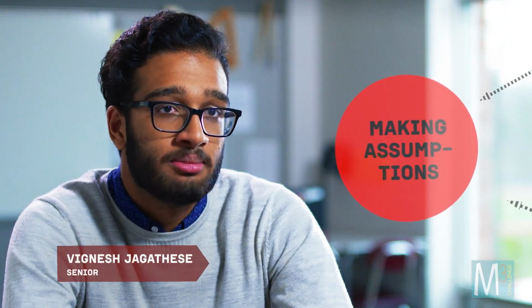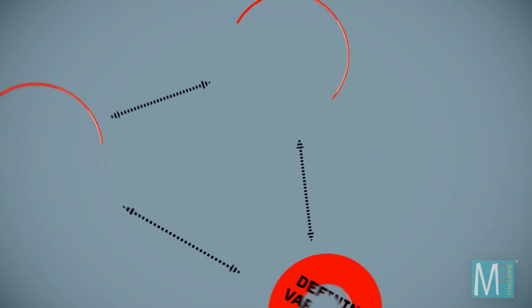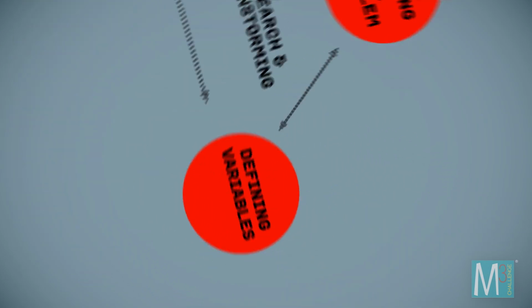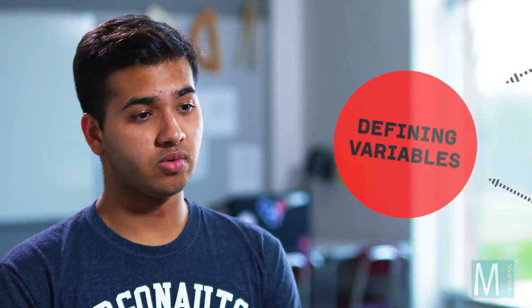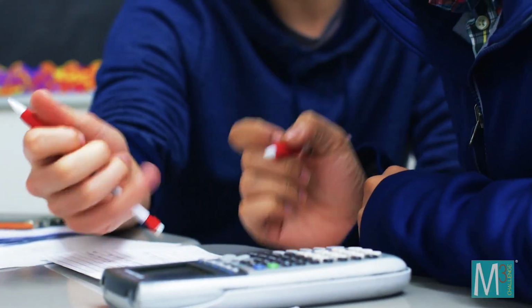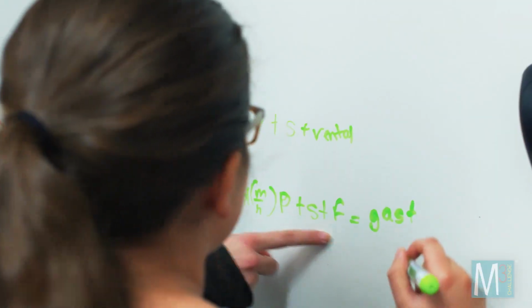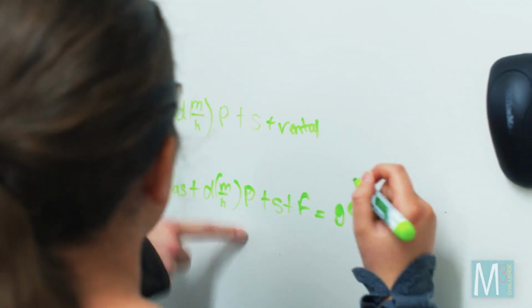If you make assumptions, you can get rid of some extraneous and insignificant factors, so your model really only considers the most important variables. Next, define your variables. If you're trying to make a mathematical model, you are trying to create an equation of some sort that incorporates certain variables. By defining those variables, by figuring out what those variables are, especially early on, you know what you're looking for. Now it's time to use the math that you know to build a model.